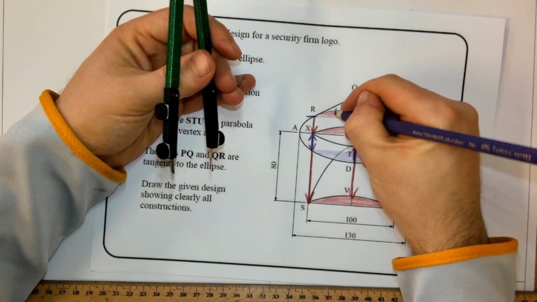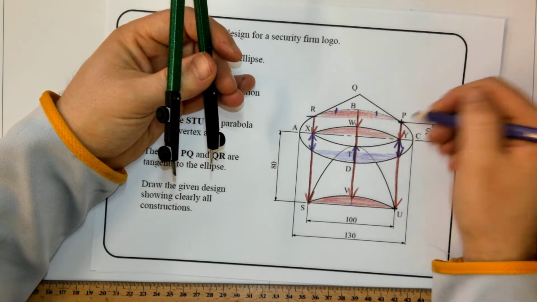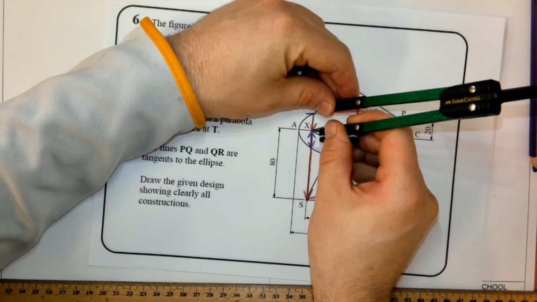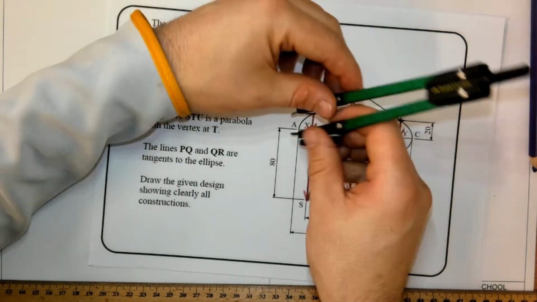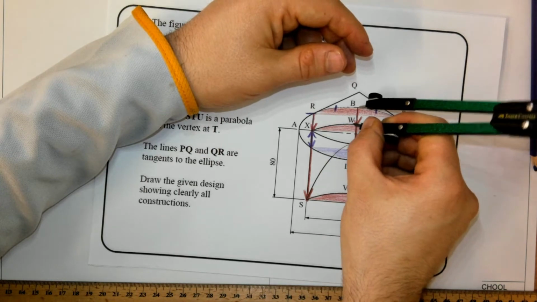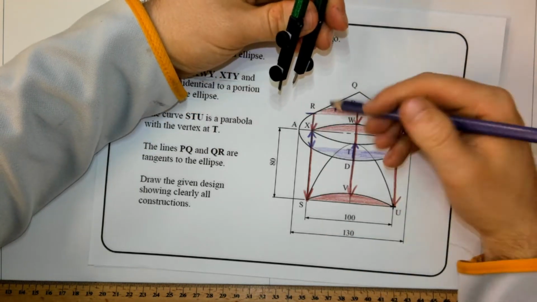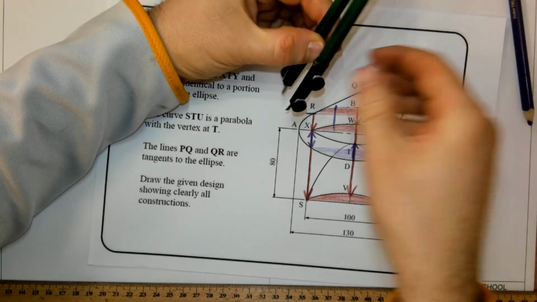We're going to pick 1, 2, 3, 4, 5 points. Now you're going to take your compass and set it between the point and the center line, and all the distances remain the same. Okay, so from B I'm going to step that distance with the compass, that's W, and then for these two points I'm going to project straight down.